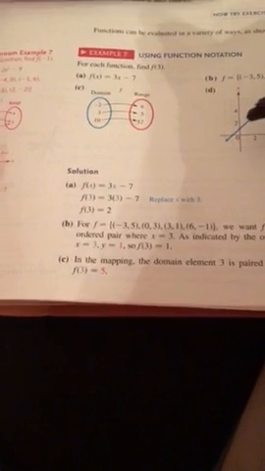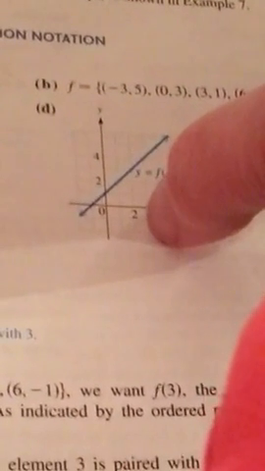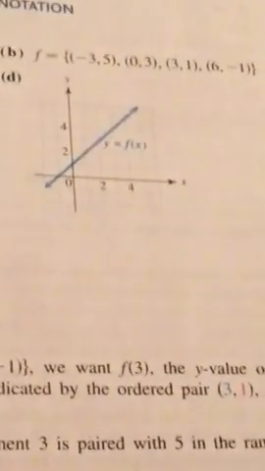And over here, when x is 3, we have to actually count. What y value corresponds to x equal to 3? It appears it's about y equal 4. What's that point right there? When x is 3, y is 4. Okay, so that's 4 ways to find f at 3.